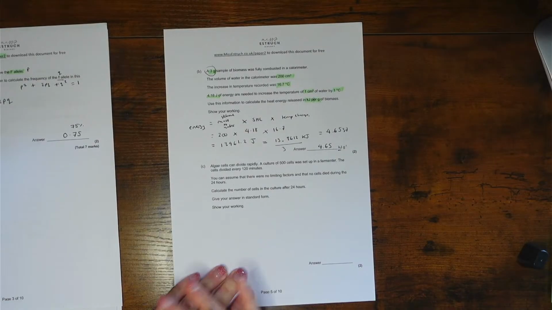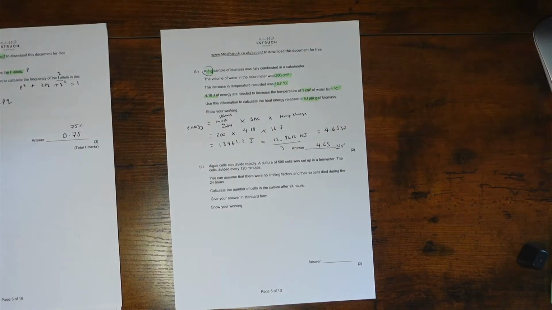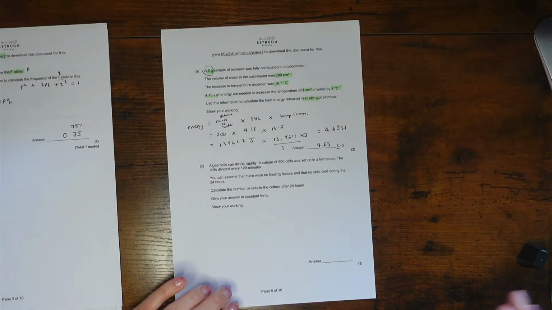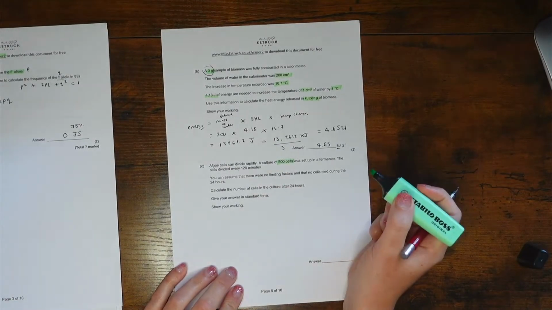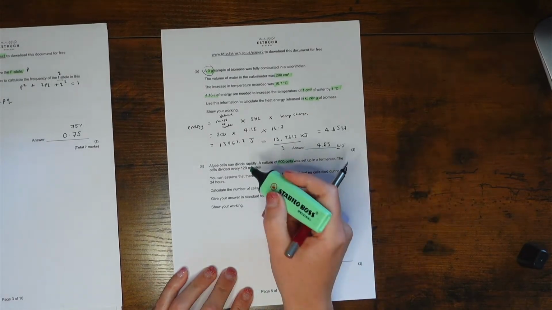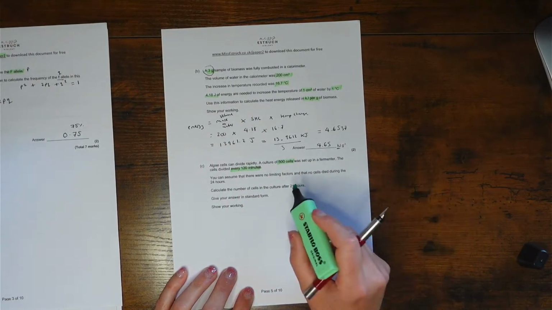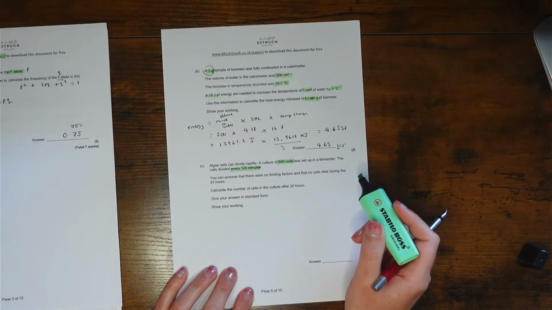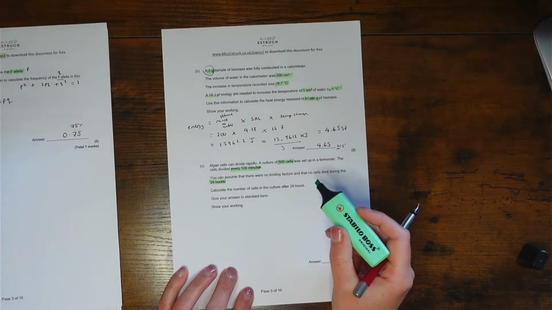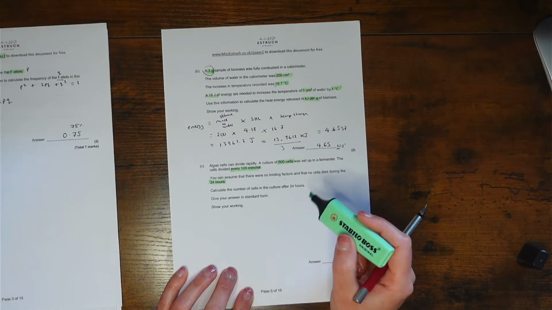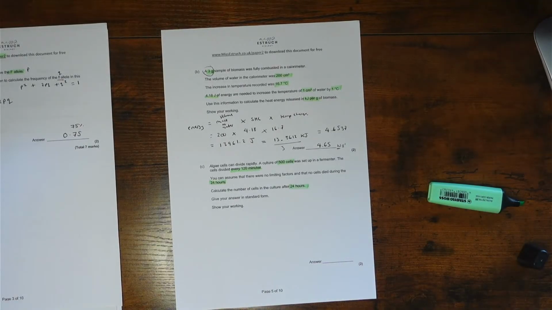We've got another random maths question now, similar to one of the concepts that came up in the last one we did, where it was looking at cell division. So algae cells can divide rapidly. A culture of 500 cells was set up in a fermenter and the cells divided every 120 minutes. You can assume that there were no limiting factors, no cells died during the 24 hours. Calculate the number of cells in the culture after 24 hours.